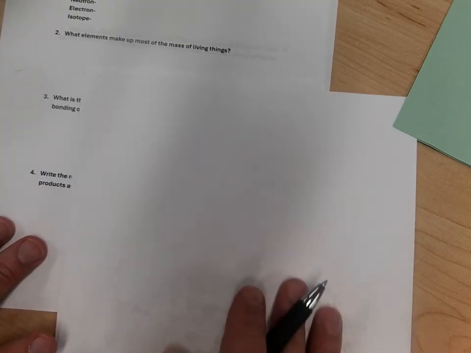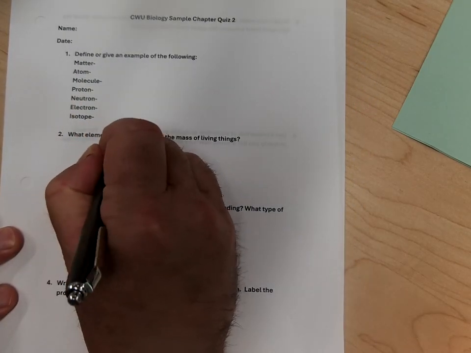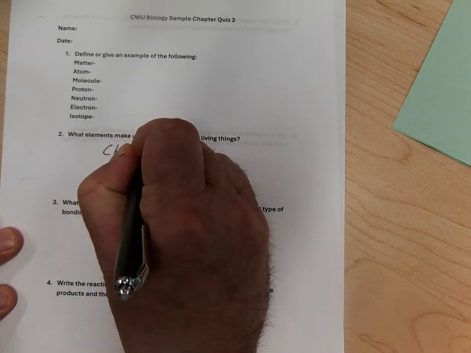All right, so what elements make up most of the mass of living things? Most of the mass of living things is made up of carbon, hydrogen, nitrogen, oxygen, phosphorus, and sulfur.